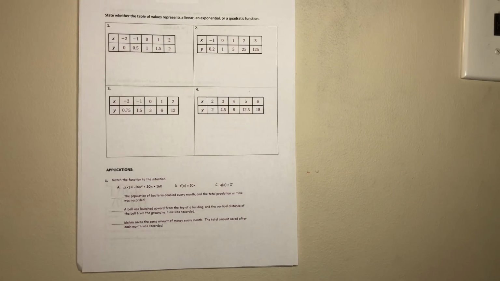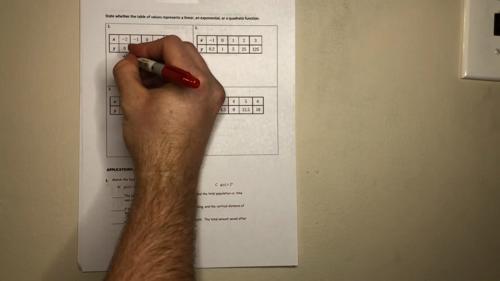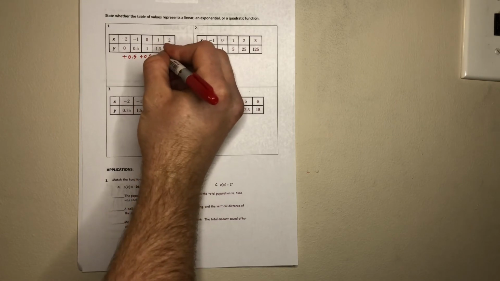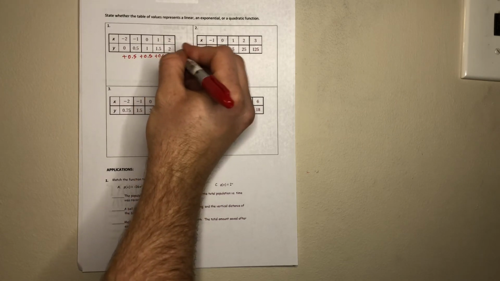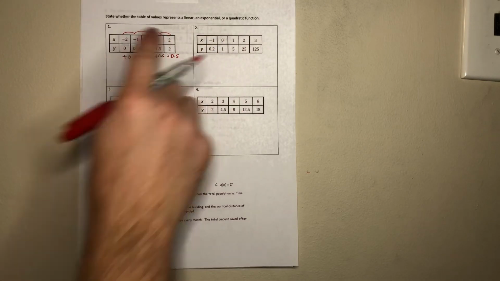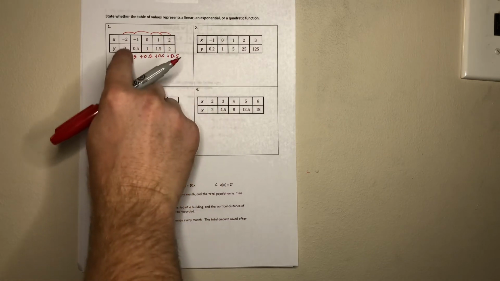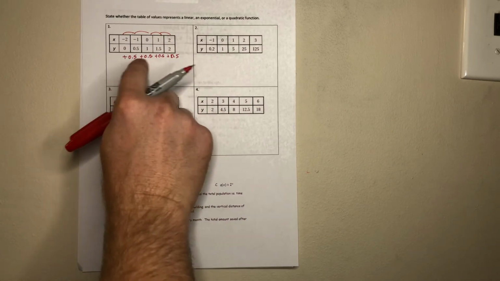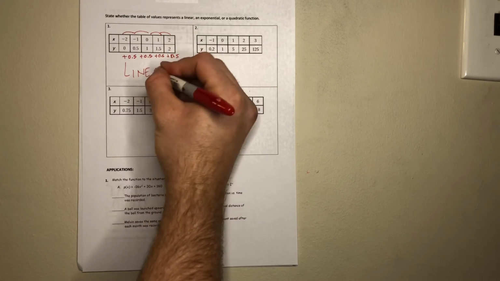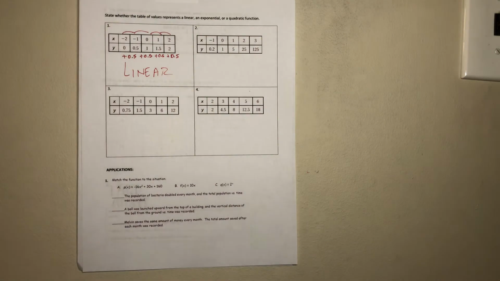All right, awesome. So what we notice in the first one is that we are increasing by what? We are increasing by 0.5. Every time we keep increasing by the same amount. And again, these are also going up by the same amount. That's important. As these go up by 1, these are going up by 1/2. So this has a common difference. We would say this is linear. And if you said linear, awesome, you are exactly right.